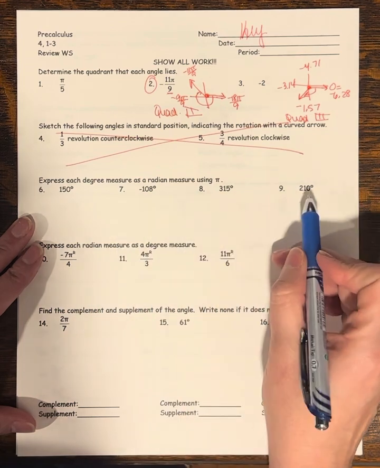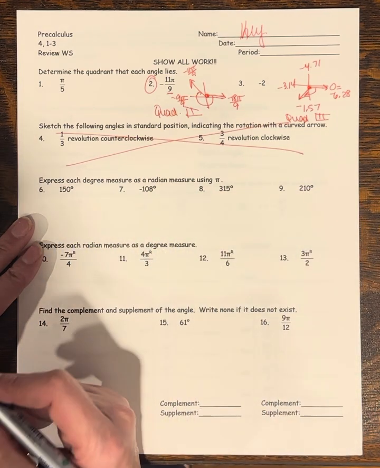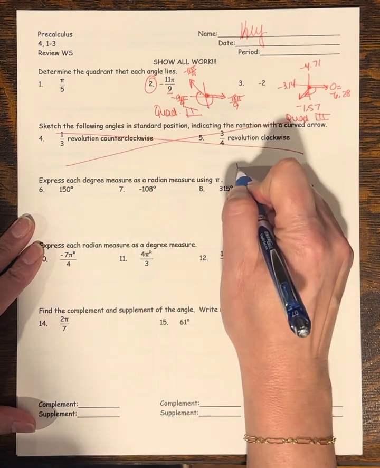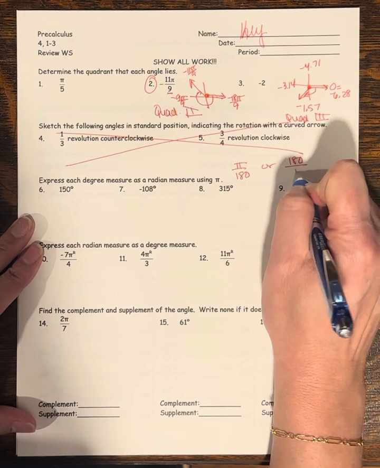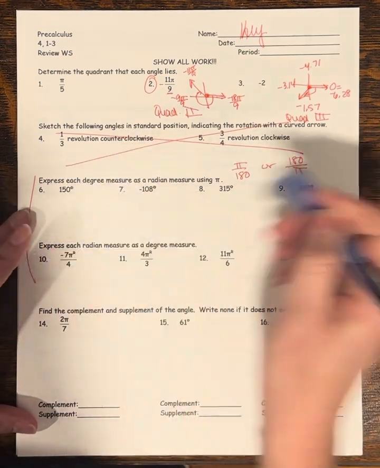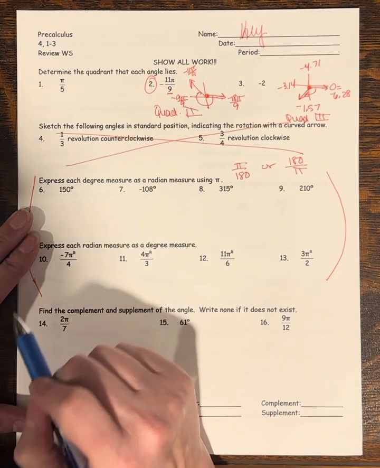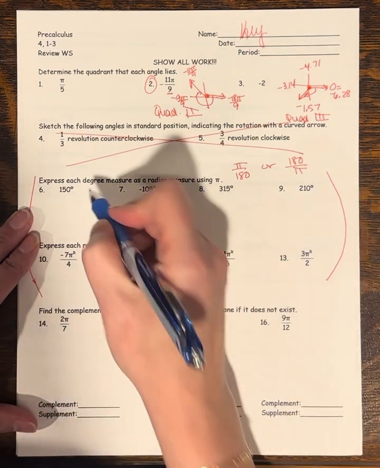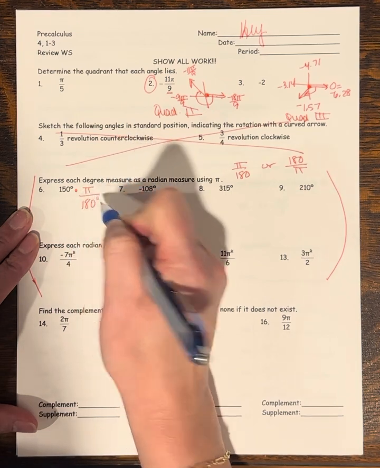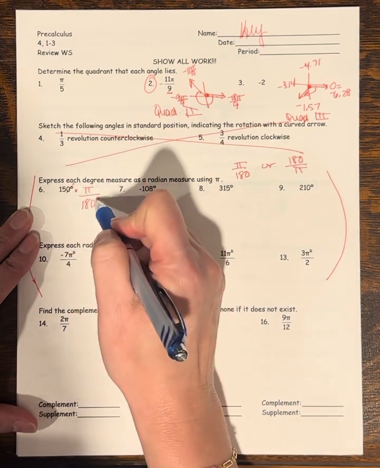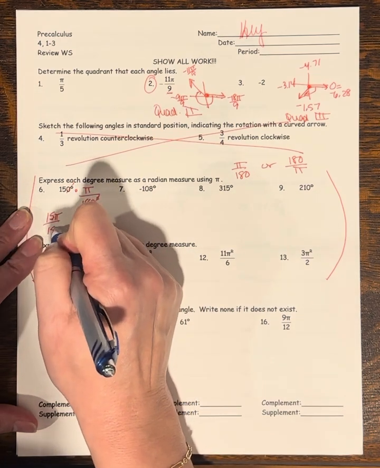Problems 6 through 9. It says express each degree measure as a radian using pi. So this is whenever you're either multiplying by pi over 180 or by 180 over pi, depending upon where you want to go in these two sections. The direction says that you are going to go from a degree to a radian. So that means you need to cancel out your degrees, so your degrees are going to be on the bottom. The 0 and the degree sign cancel out, and I'm left with 15 pi over 18.